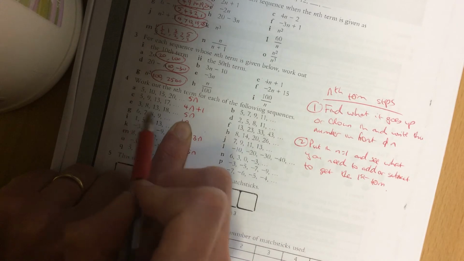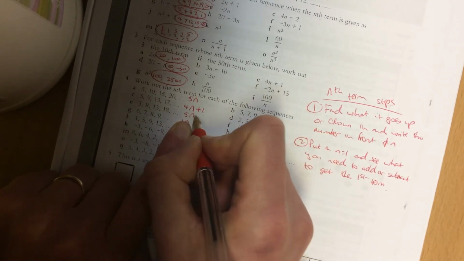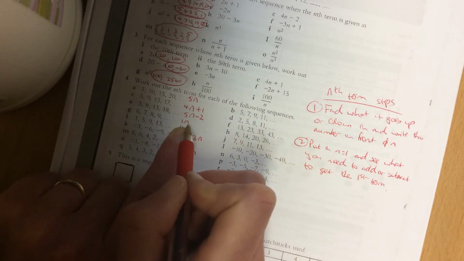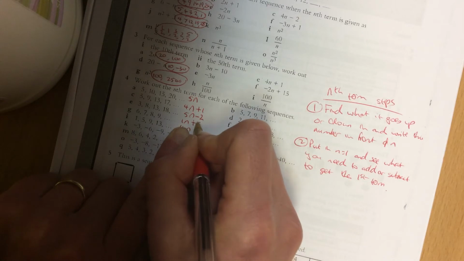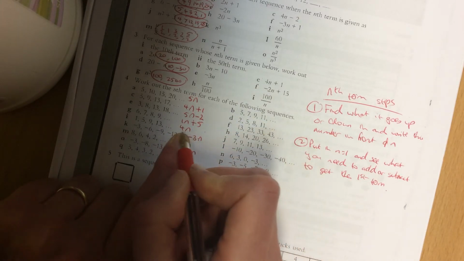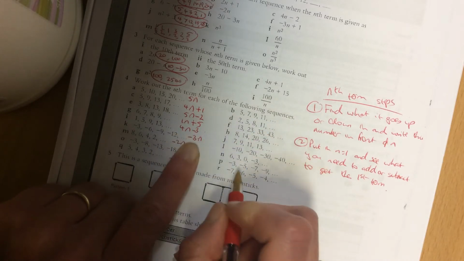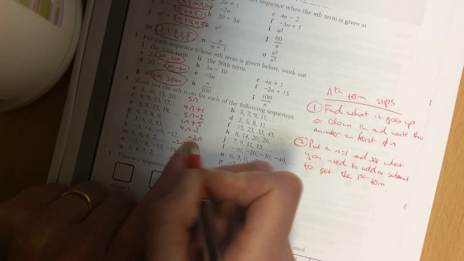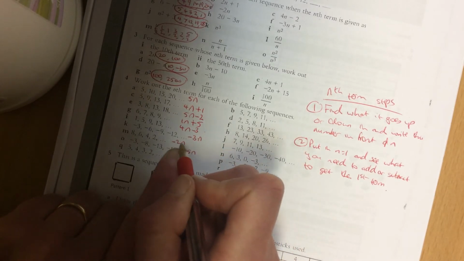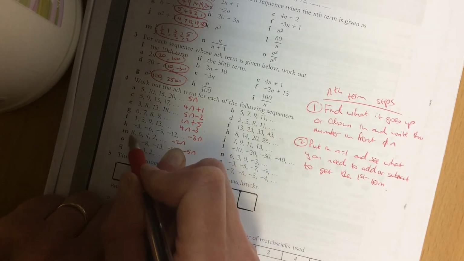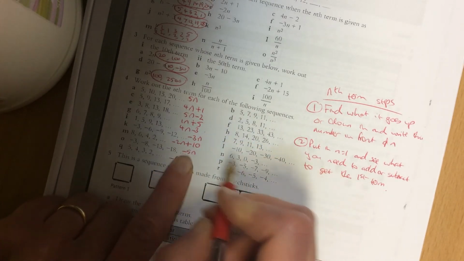Put n equals 1, 5 times 1 is 5, my first term should be 3, so you take away 2. Put in 1, 1 times 1 is 1, it should be a 6, so you have to add 5. Put in 1, 4 times 1 is 4, it should be a 1, take away 3. Minus 3 times 1 is minus 3, and that's what it is. Nothing more needed. Minus 2 times 1 is minus 2, it should be an 8, so from minus 2 up to 8 you have to add 10.